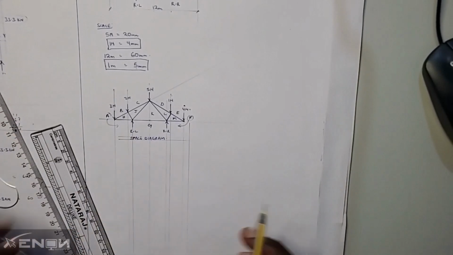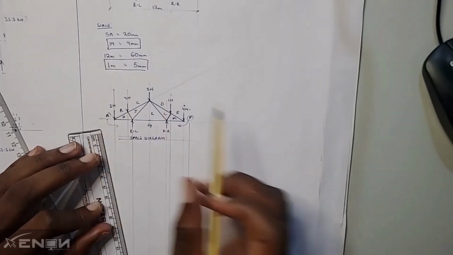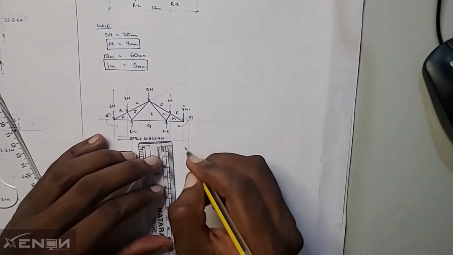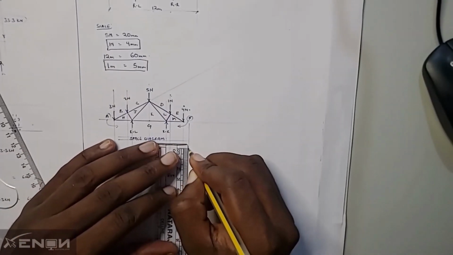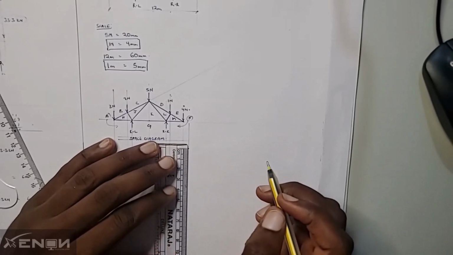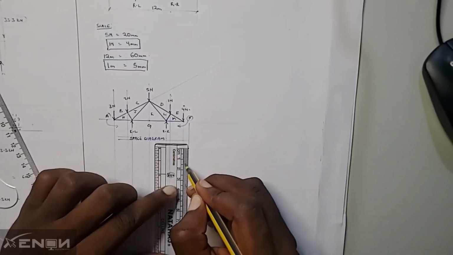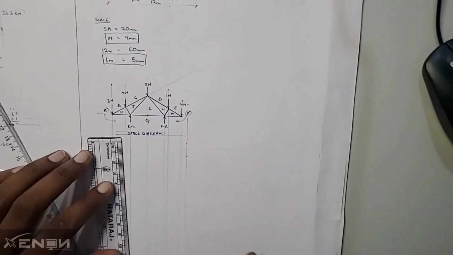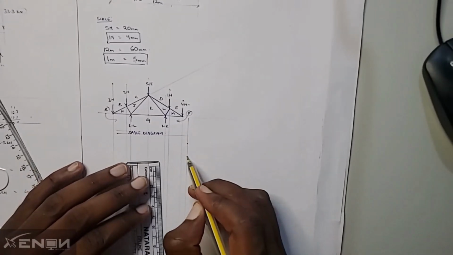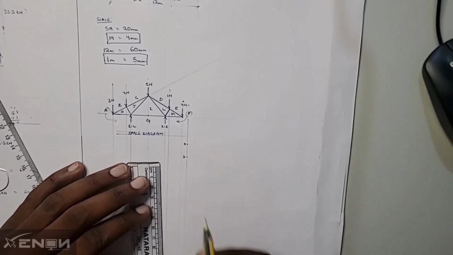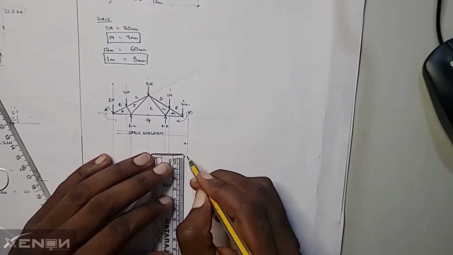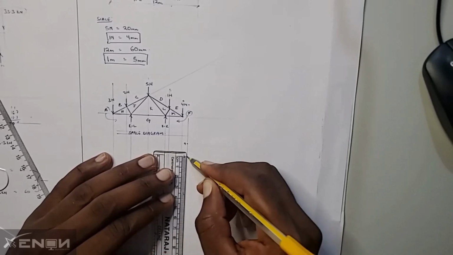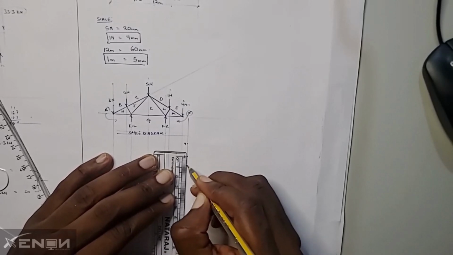Now I'm going to draw a polar diagram. So 3 newtons according to my scale will become 3 times 4, which is 12. So come right here and mark off 12. Now 12, this is A, B. Then BC is 2. 2 times 4 is 8. So 8 right here.